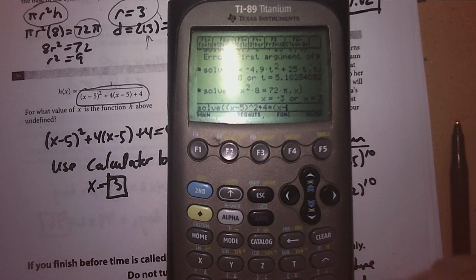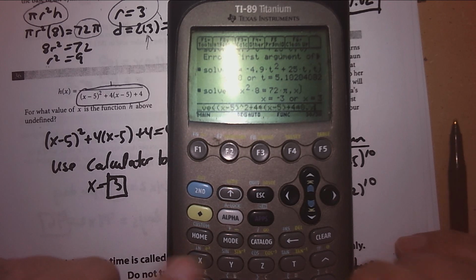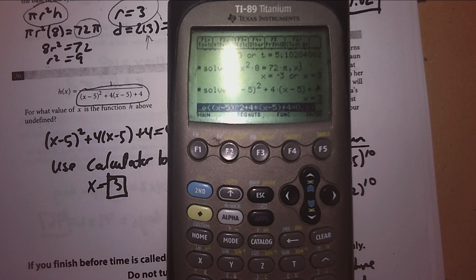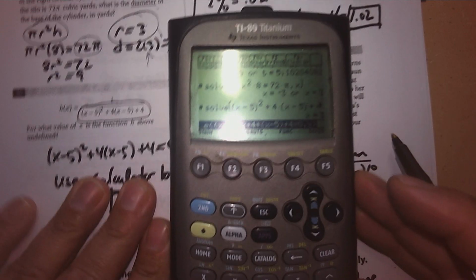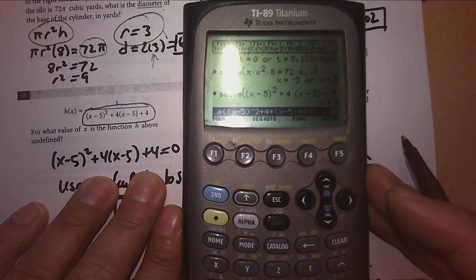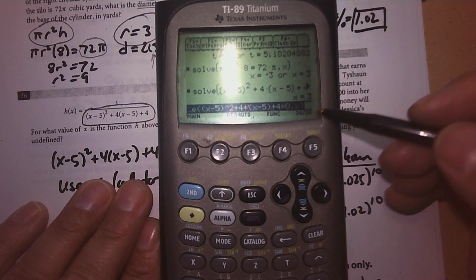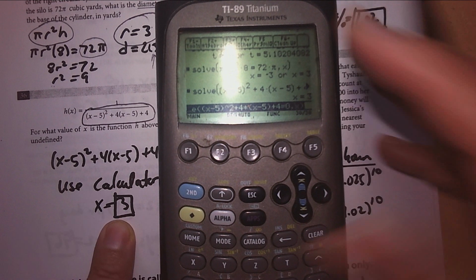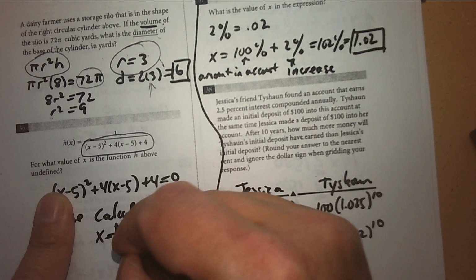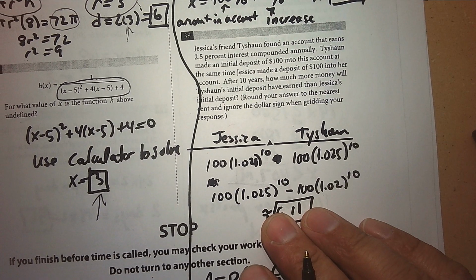X subtract 5 plus 4 equal to 0, comma x. So take the bottom and make it equal to 0 and solve for x. And when you solve it, x equals 3. So when x is 3, that makes the bottom 0, which makes it undefined.